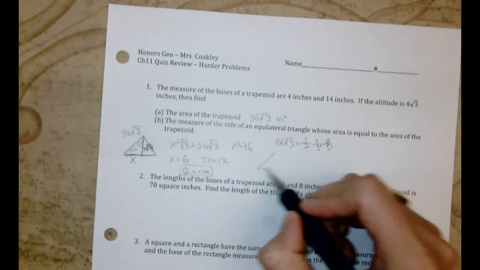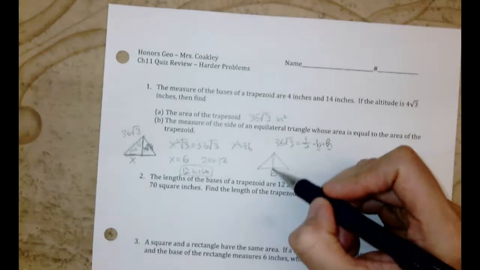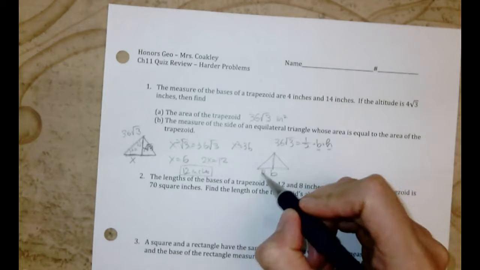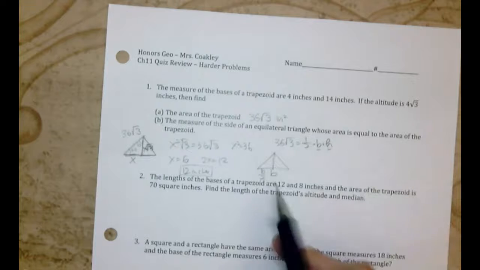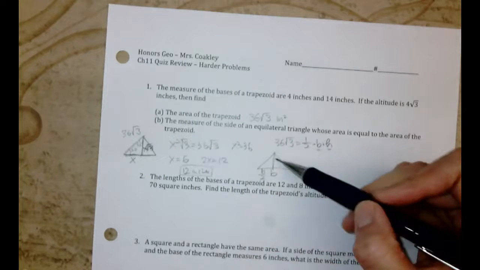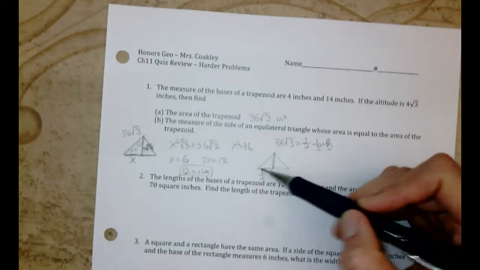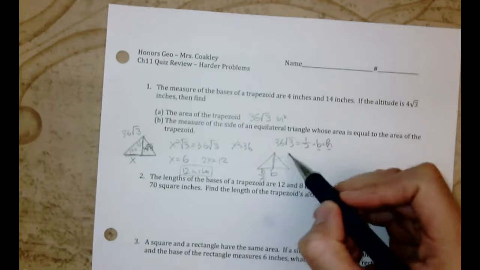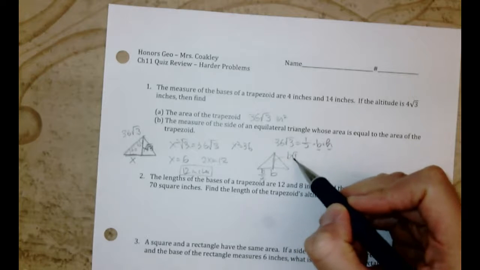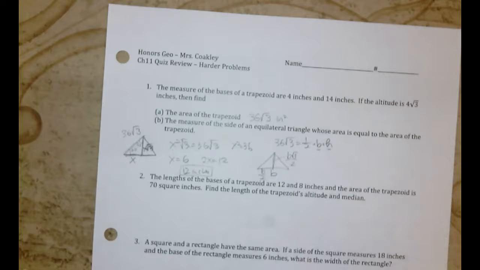So if you look at the triangle, if this is the base, half the base is b over 2, right? And this length is root 3 times the short leg, right? So this length should be b times root 3 over 2. And that's the height.